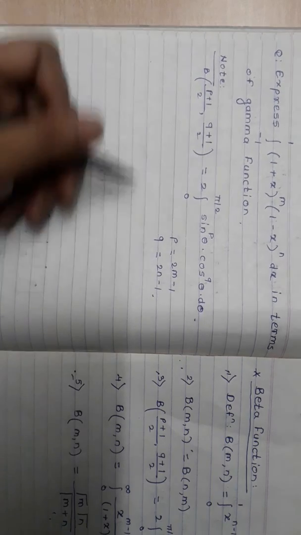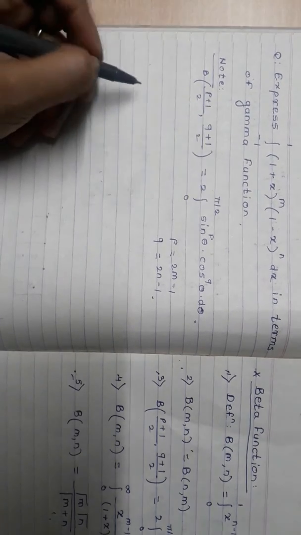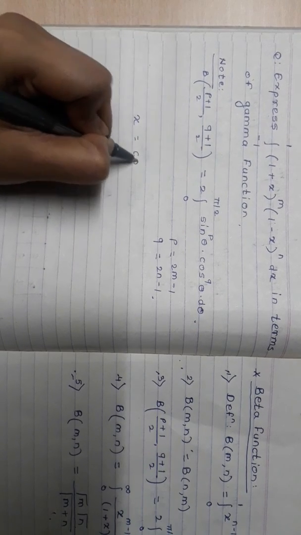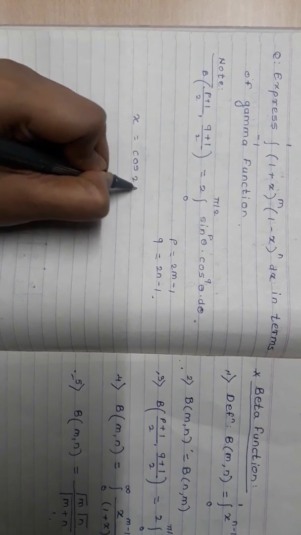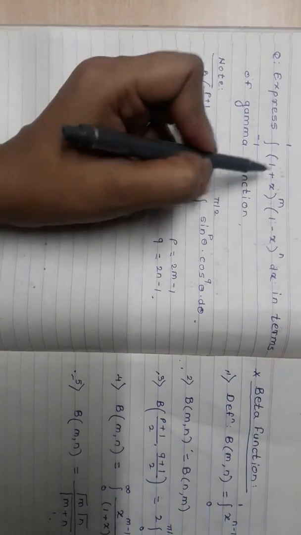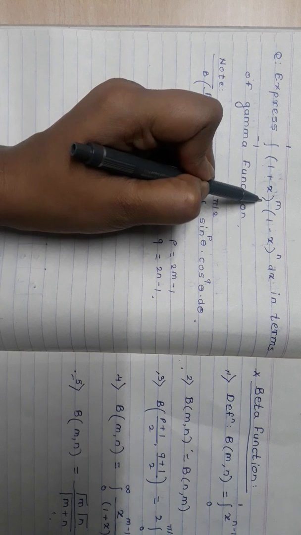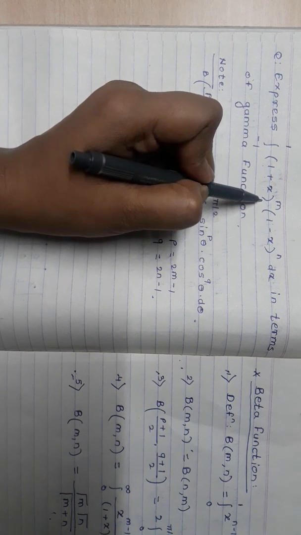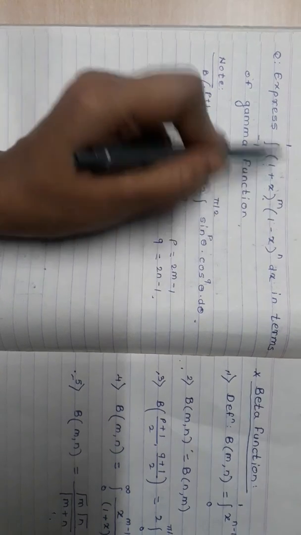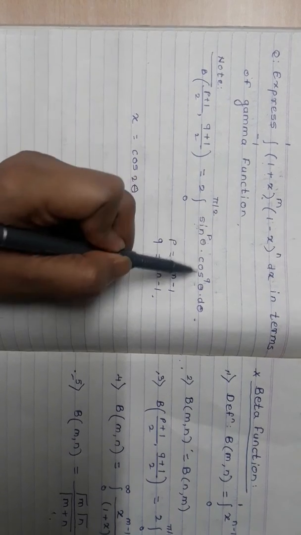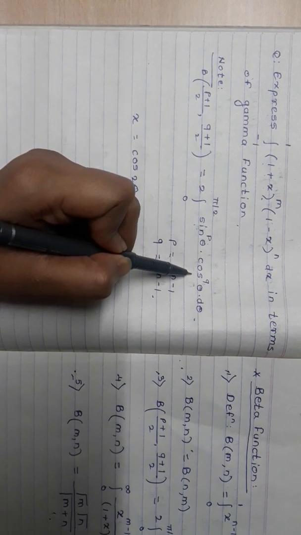Let's start with substituting x is equal to cos 2 theta. Why am I substituting x is equal to cos 2 theta? Because we know that 1 plus cos 2 theta is nothing but 2 times cos square theta, and 1 minus cos 2 theta is nothing but 2 times sine square theta. So this is totally going to work to convert the given problem in terms of sine raised to p into cos raised to q. Correct?